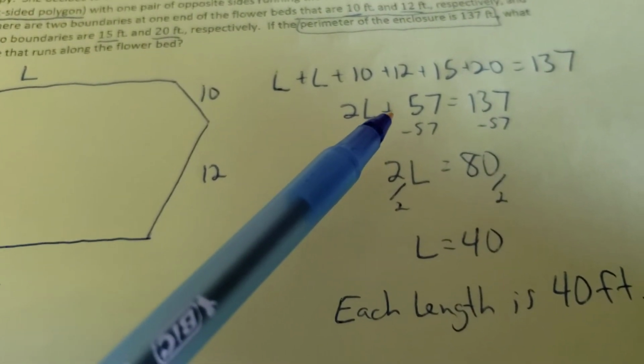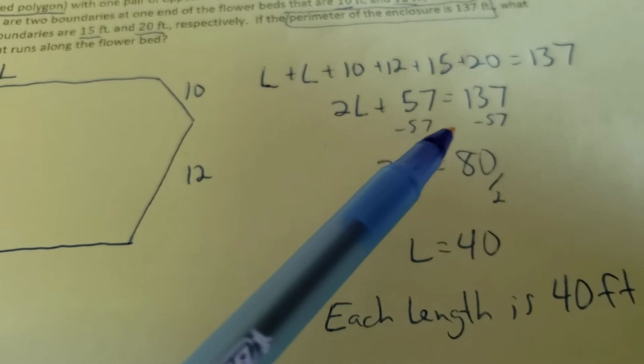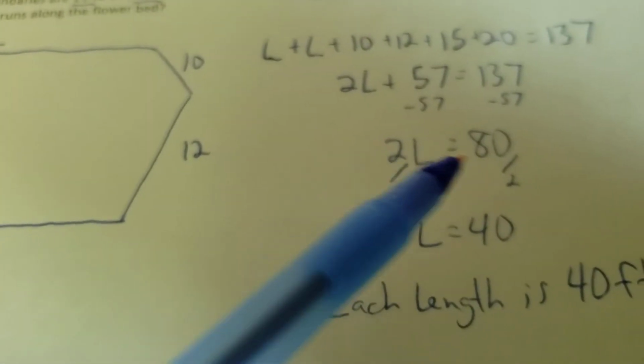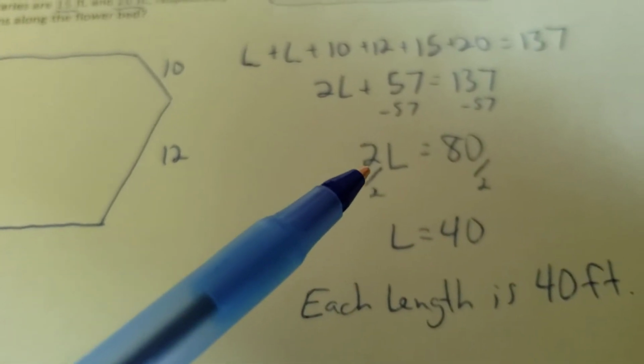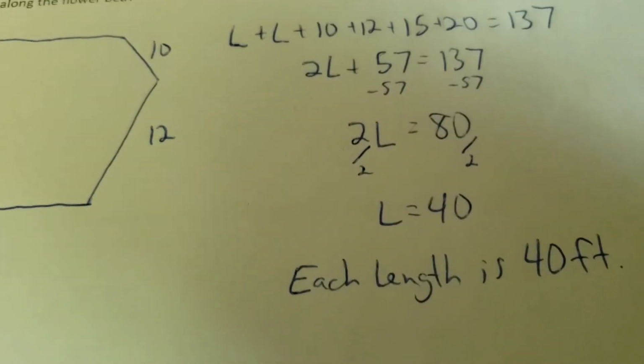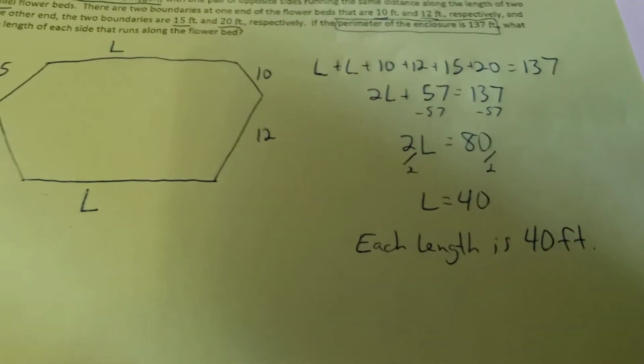subtracting of numbers. So I can get rid of a plus 57 by minus 57, minus 57 on both sides. And then I'm left with 2L equals 80. And then instead of times by 2, the opposite of that is to divide by 2 on each side. Divided by 2, I'm left with L equals 40. So each length is going to be 40 feet.